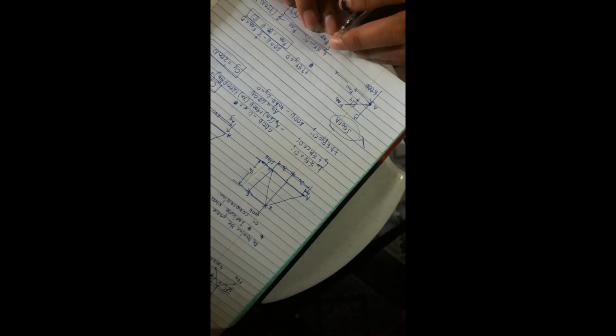So, at joint A, ito po yung diagram niya. As shown on the free body diagram, if FAB is assumed to be compressive and FAD is tensile. So, applying the equation of equilibrium, so we have positive going up. So, the summation of Fy is equals to 0.